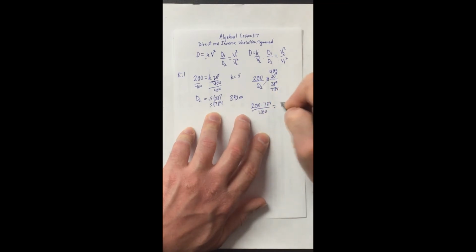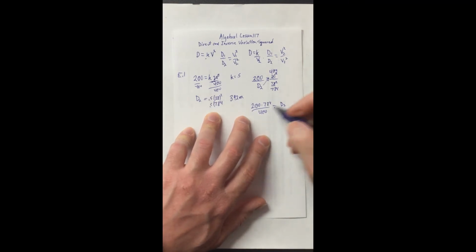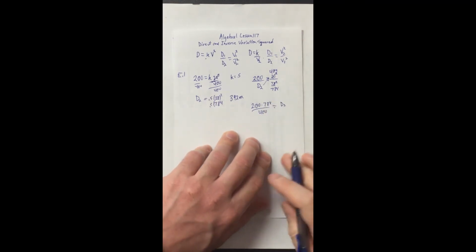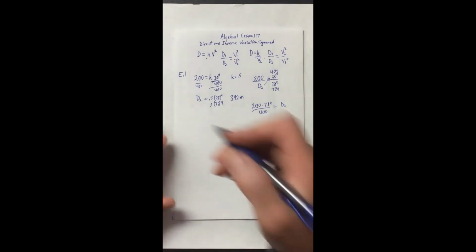It works out to be equal to my distance there. And if you do the math, it's going to give you the same answer, just a different way to do it. Okay, let's look at example 2.